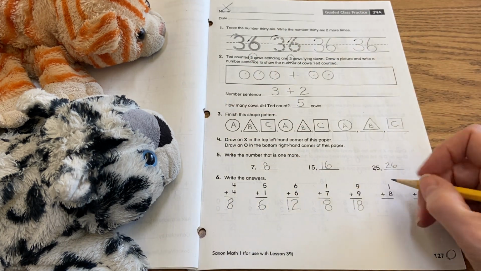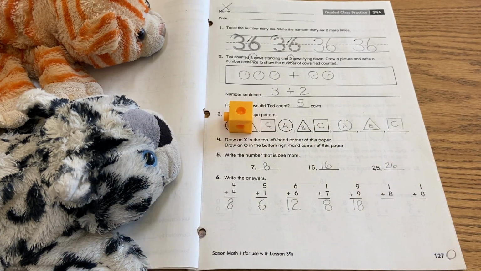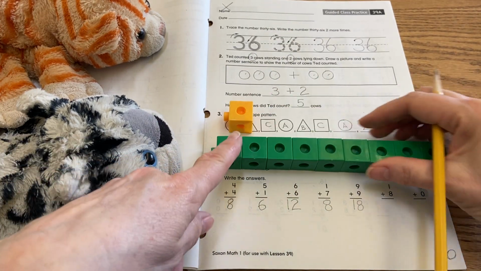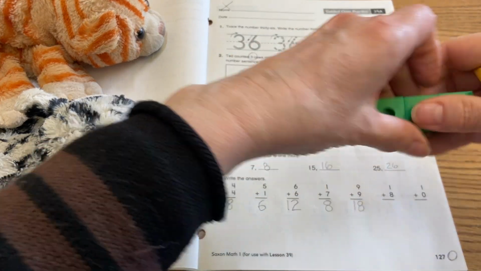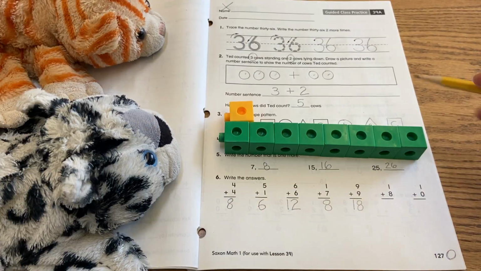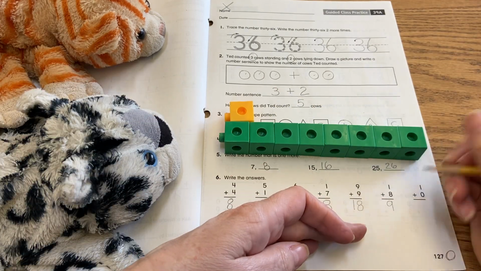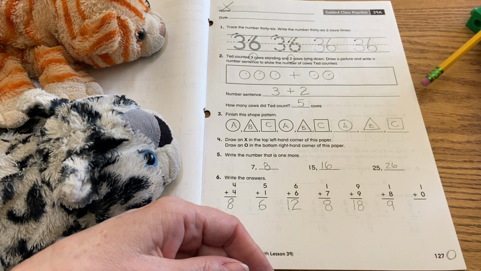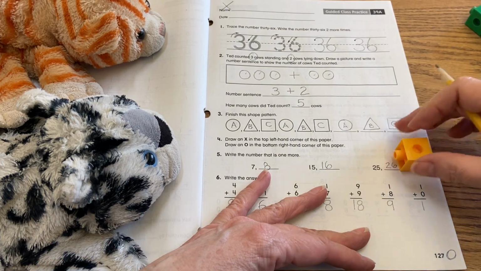Okay, now I have 1 plus 8. So I'll put 1 yellow block. 1, 2, 3, 4, 5, 6, 7, 8. Okay, so there's 8. So this is 8 plus 1 is going to be 9. Okay. And now the last one, 1 plus 0, will be 1.